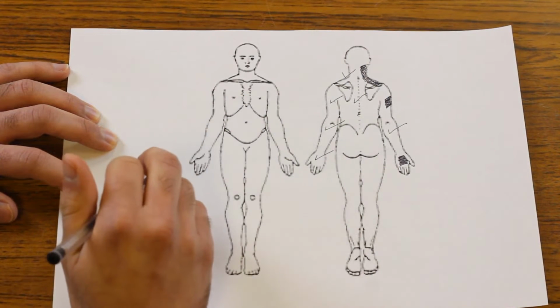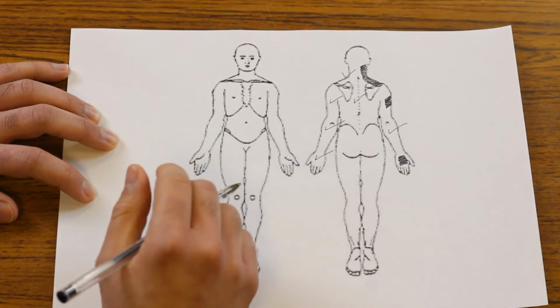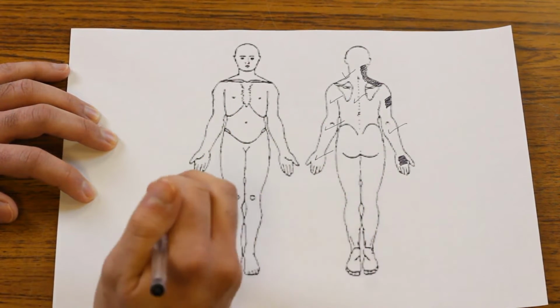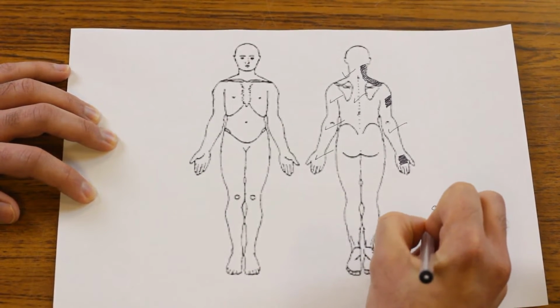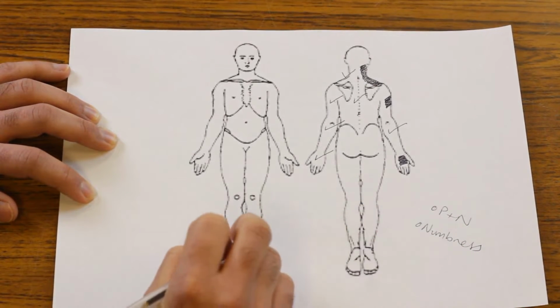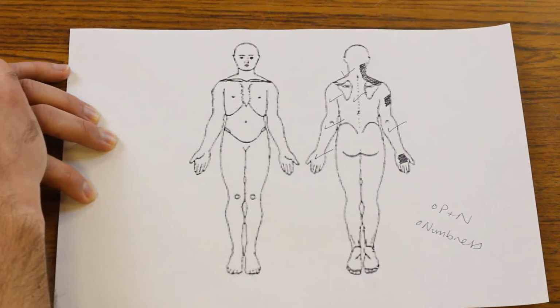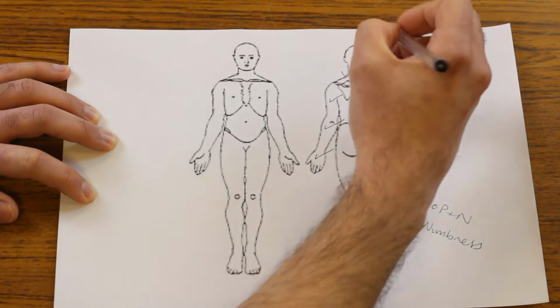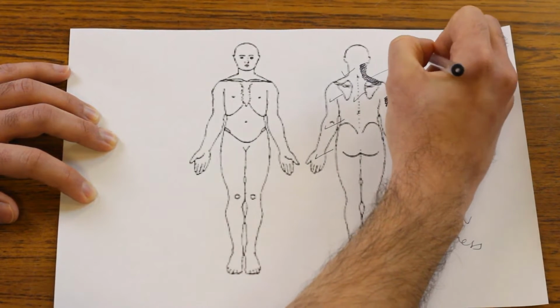Now another question I do like to ask is, do you have any pins and needles or numbness in any of those other areas? And if they say no, then I will write on my chart, no pins and needles, no numbness. And again, it's important to note that because that's our documentation to show that we've asked about those symptoms specifically.